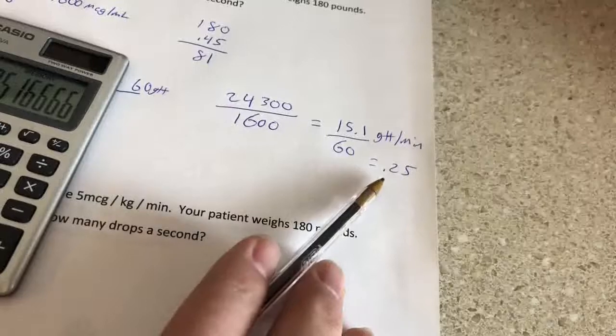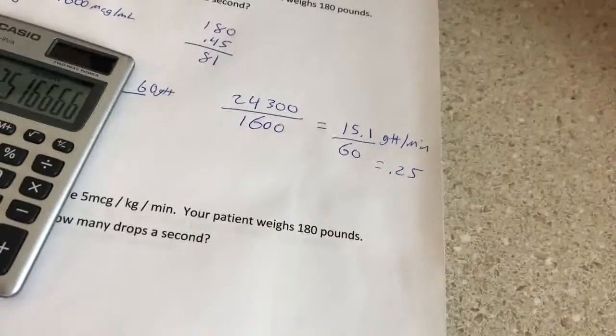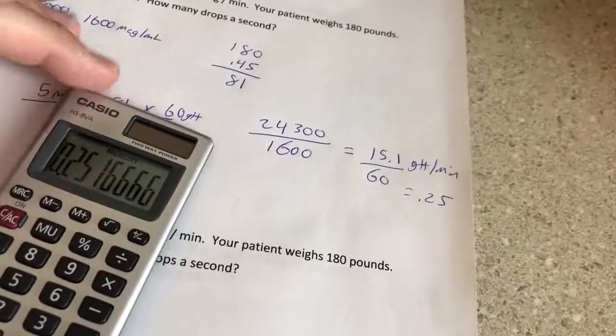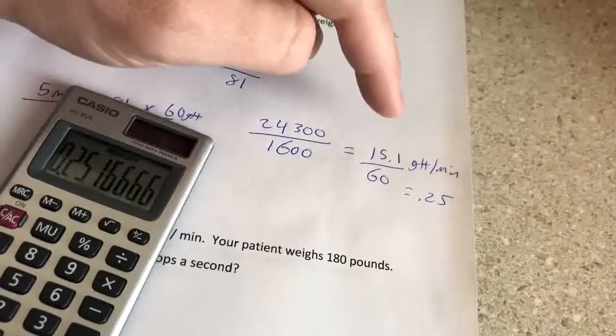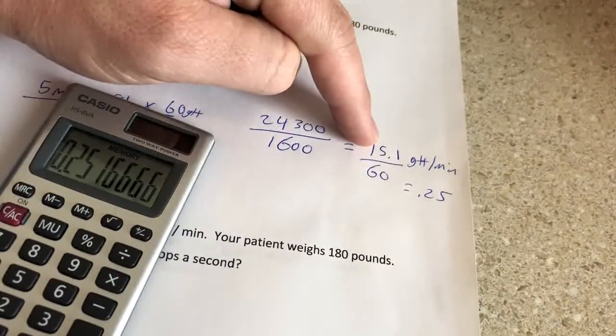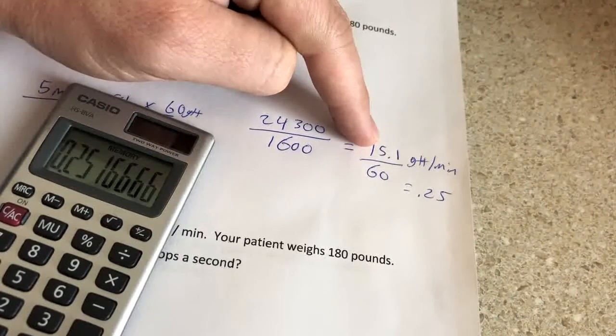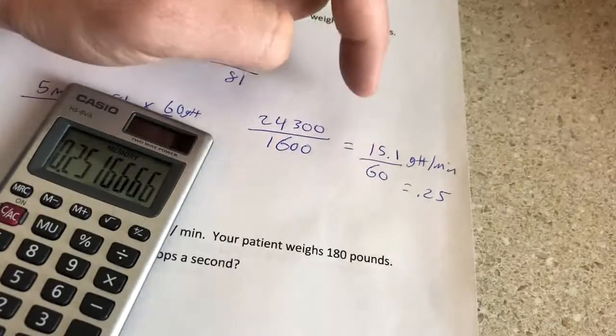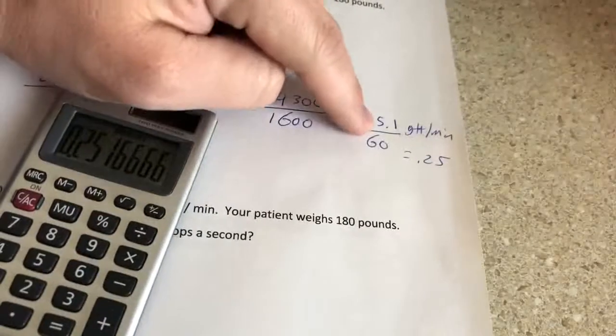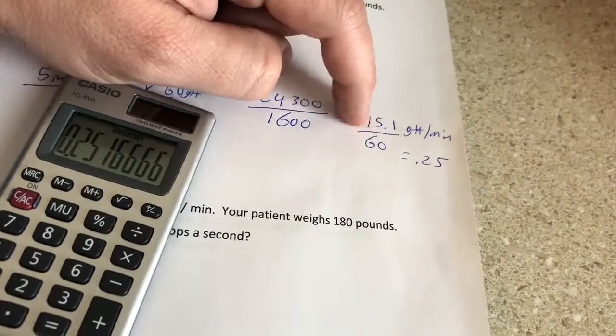Basically what that means is a quarter, so 1 drop every 4 seconds. You can think about it another way: think of counting by 15s to get a minute. 15, 30, 45, 60. So 1 drop every 4 seconds gives you 15 drops a minute.